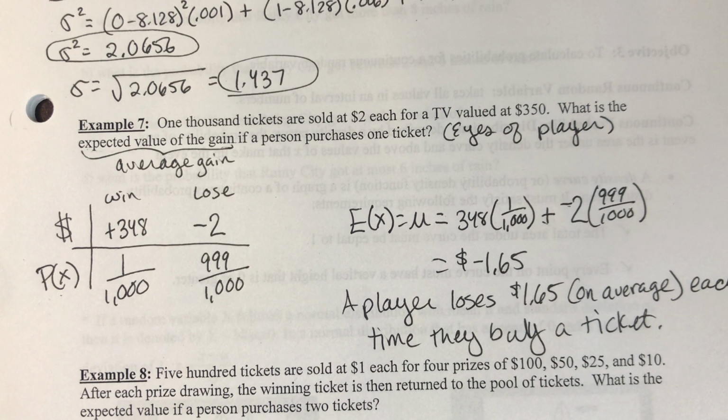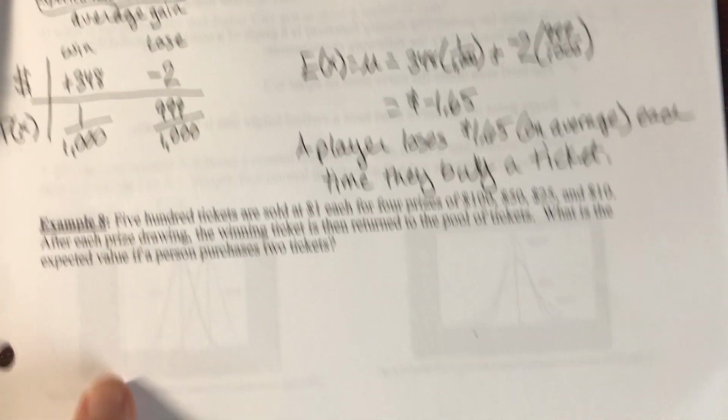So on average, over time, you're going to lose $1.65 each time you buy a ticket. You might win, but you're probably going to lose most of them. You might win once in a while, but you're most likely going to lose a lot of them, which is our average loss.